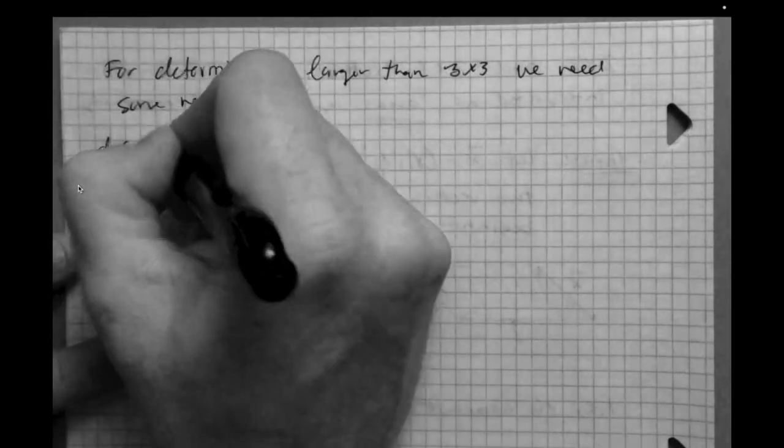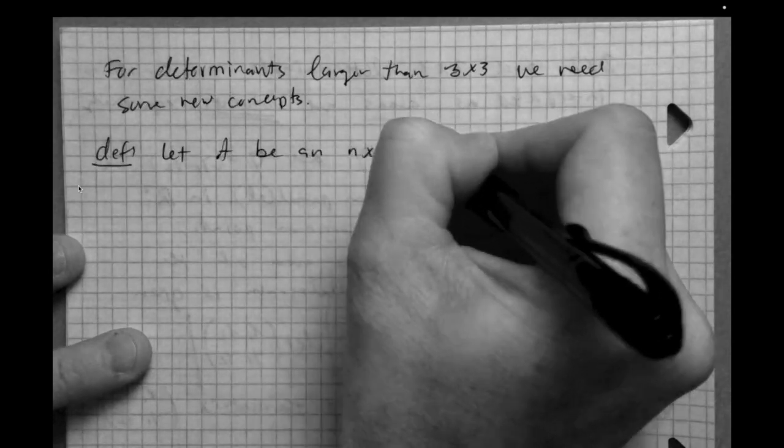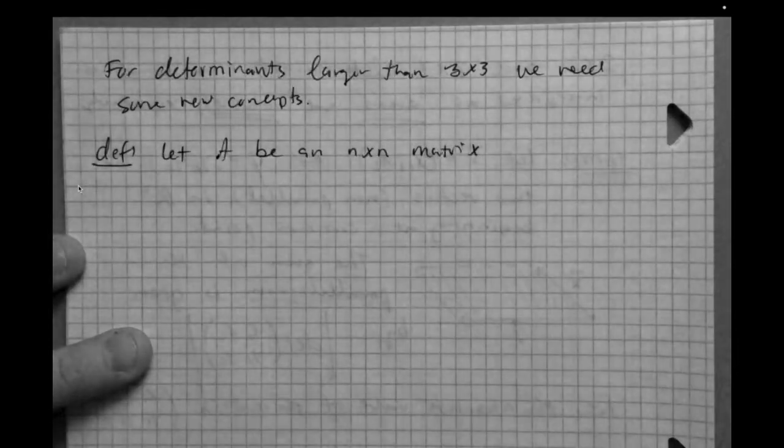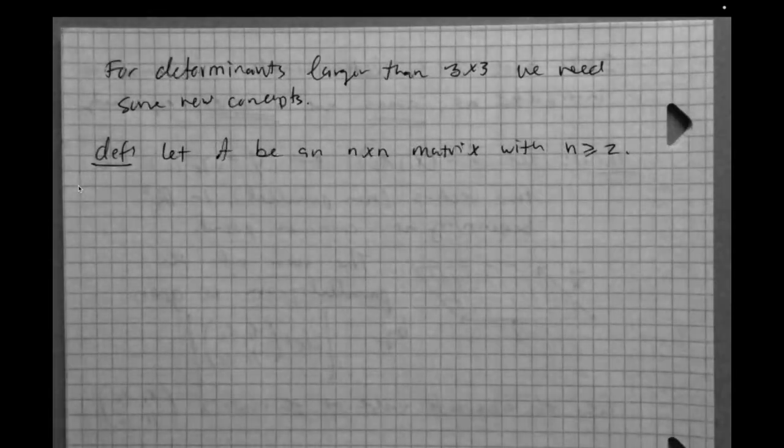We're going to let A be an n by n matrix, and in this case, n needs to be greater than or equal to 2.